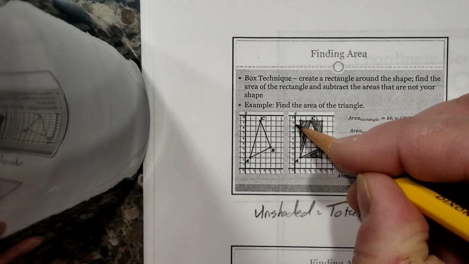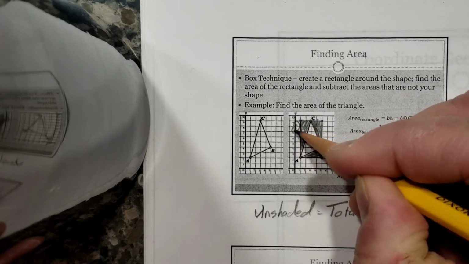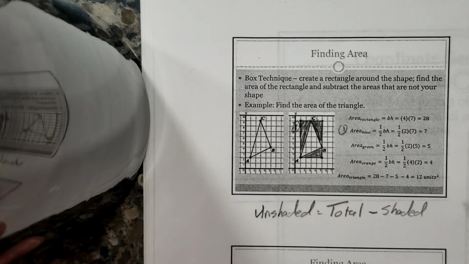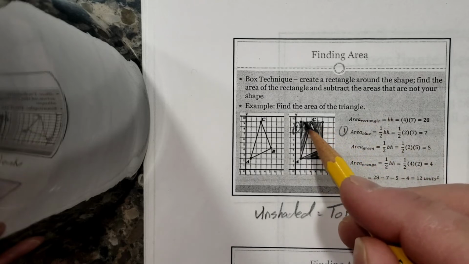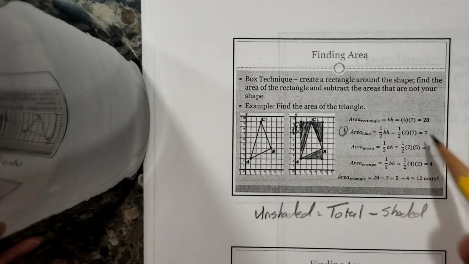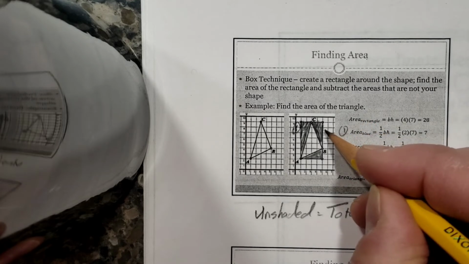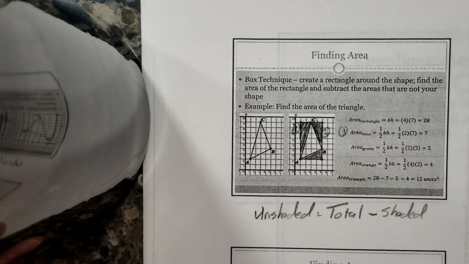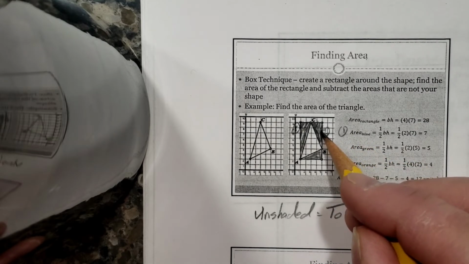I'm going to use this as 1. I don't know if you can see that very well. So this is 1. 2 times 7, we've got 2. 7. So 1/2 times 2 times 7 is 7. This triangle over here is 2. You're not seeing that very well, but there it is. You know what I'm pointing at.